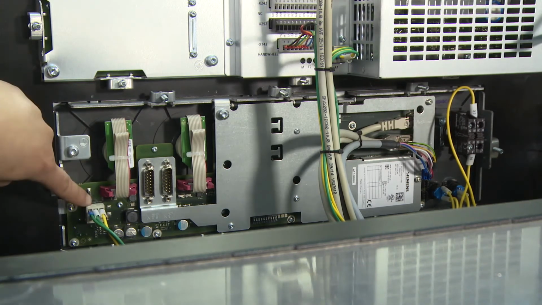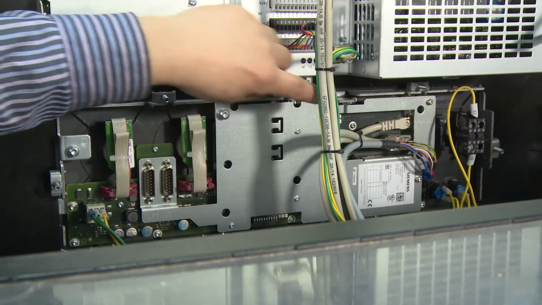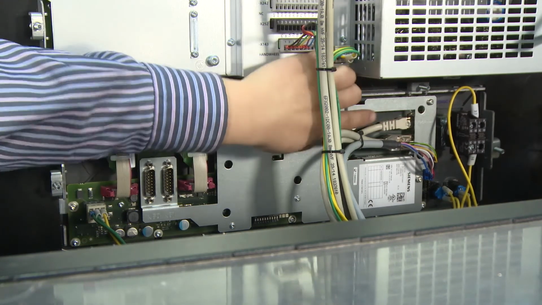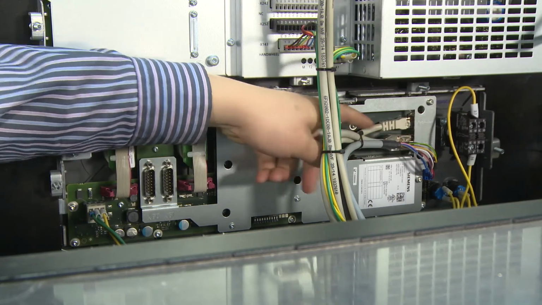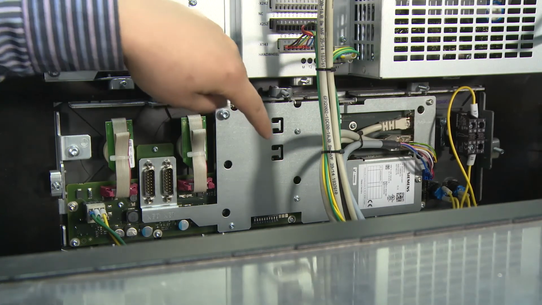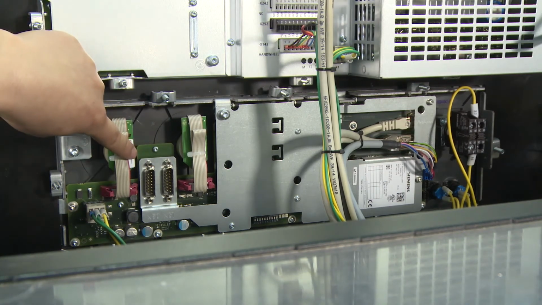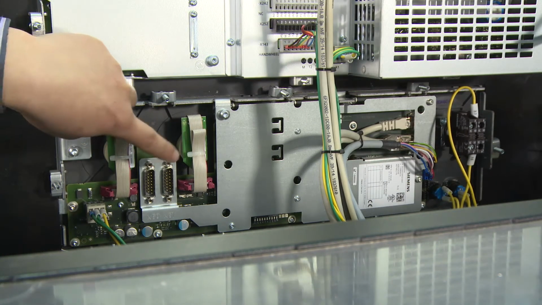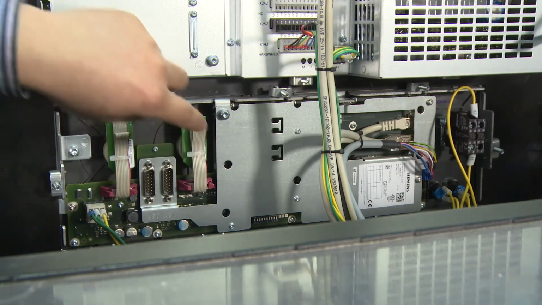It uses PROFINET to connect X10 24 DC volts, X20 Ethernet interface, X21 Ethernet interface, 2 X30 import power switch inputs, X31 spindle multiplier switch input, X51 user interface.